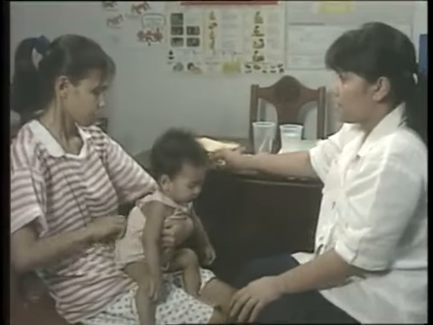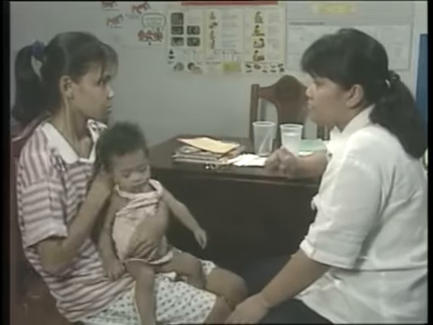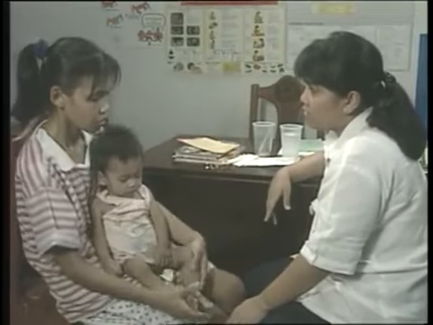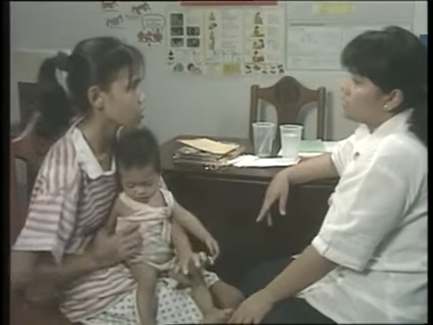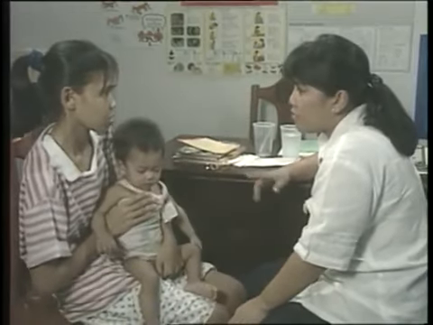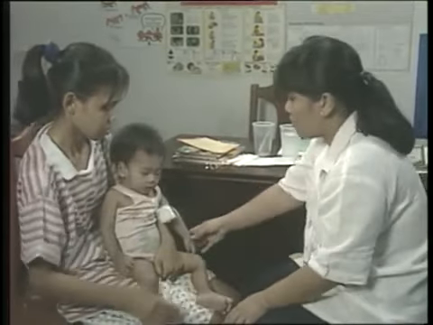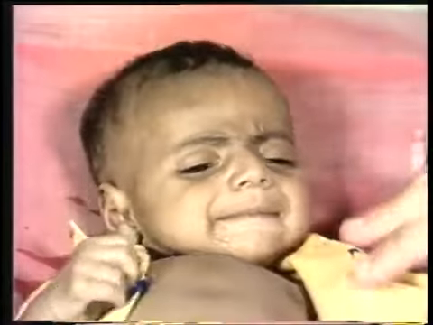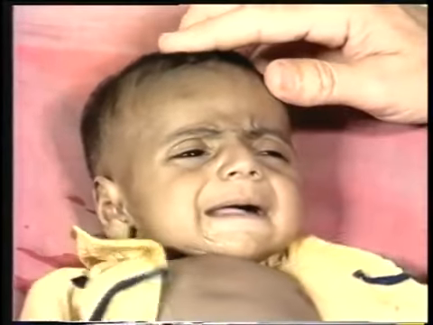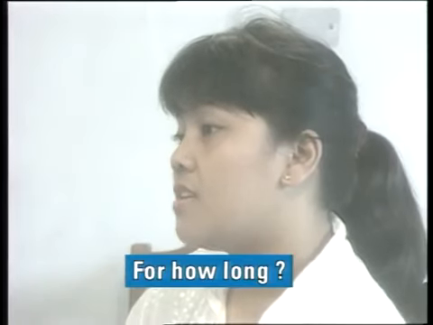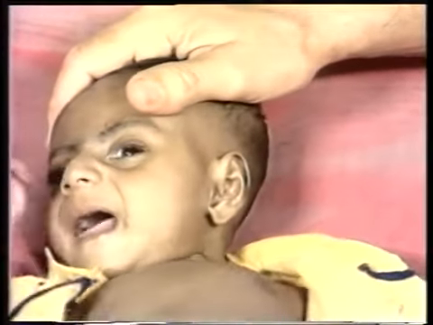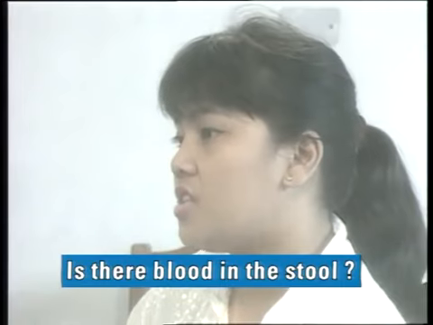To correctly assess dehydration, consider each of these signs and use them to classify the child as having severe dehydration, some dehydration, or no dehydration. Now, let's assess this child with diarrhea. The mother has told us this child has diarrhea. For how long? She replies, for 3 days. Is there blood in the stool? There is no blood in the stool.